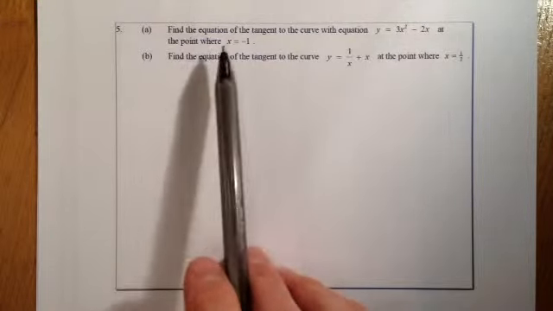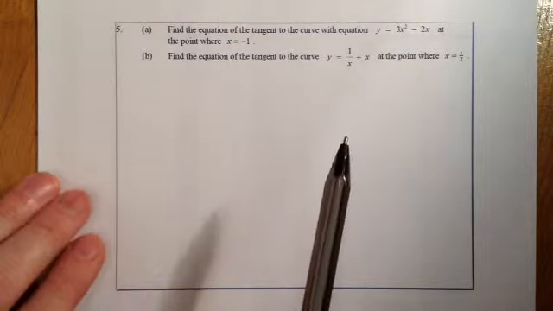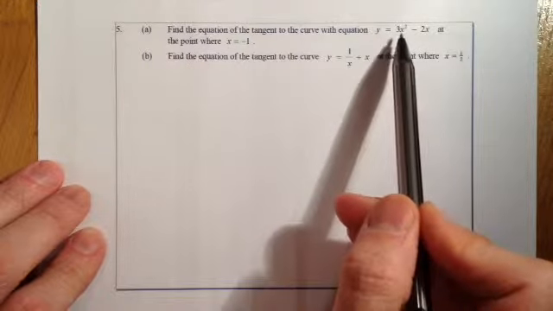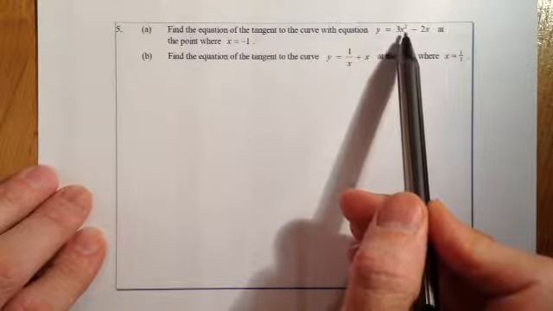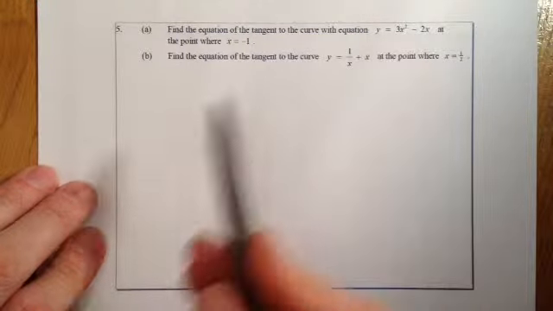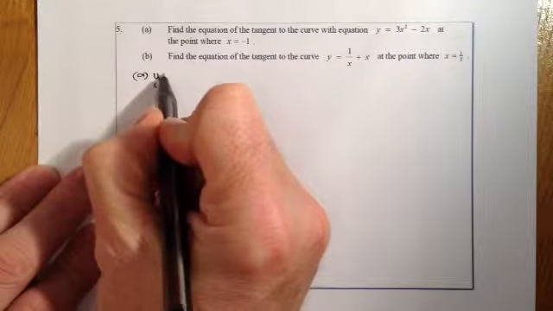Okay, so here's the equation that I've got, and the point that I'm interested in is where x is equal to minus 1. So to do this, when I see the equation of the tangent to the curve, I would expect that I'm going to differentiate that, and from there I'm going to find the gradient. So let's go ahead and start with part A. I'm going to start with the equation of the curve.